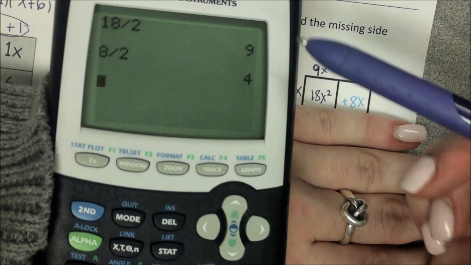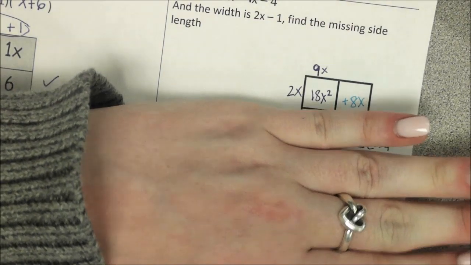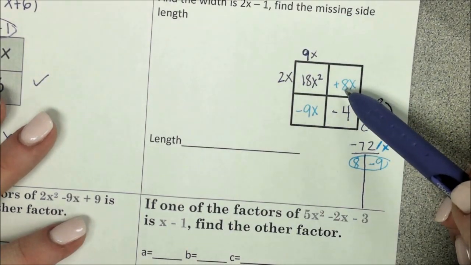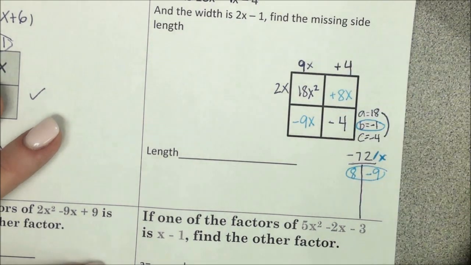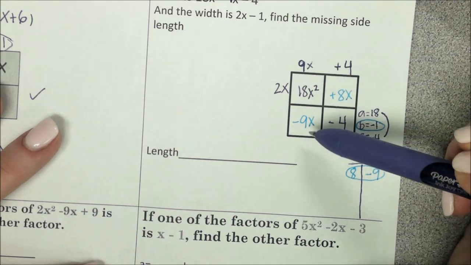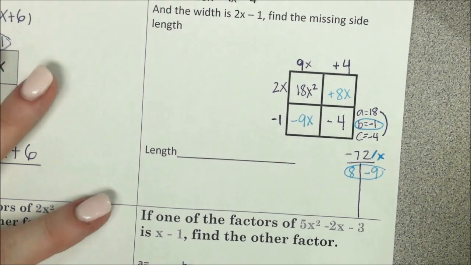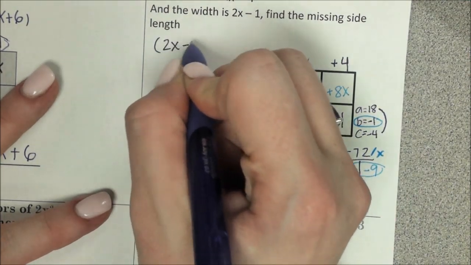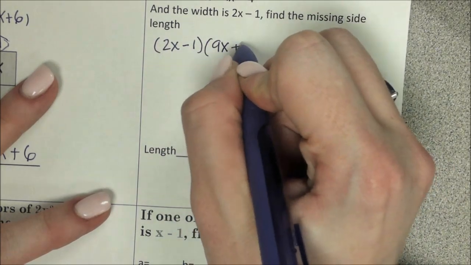All right, so getting a 9 and a 4, I think the biggest thing you can divide both of these by is 2. So then 2x times what is going to give me these positive 8? 2 times a 4 is going to give me that 8. And then 9x times what gives me negative 9x is just going to be a negative 1. So then one factor we found is this side one, 2x minus 1, and the other factor is the top one, 9x plus 4.